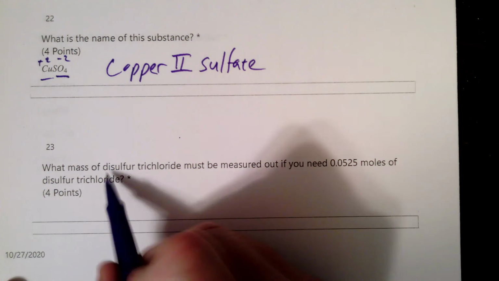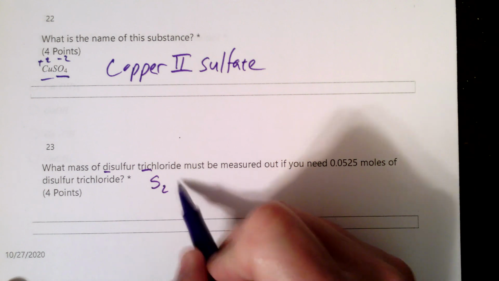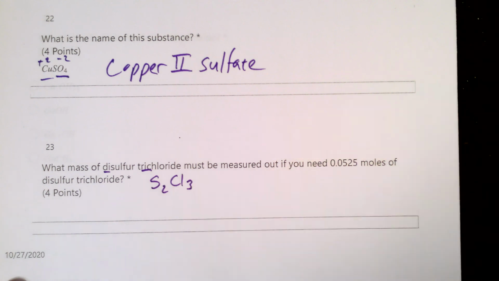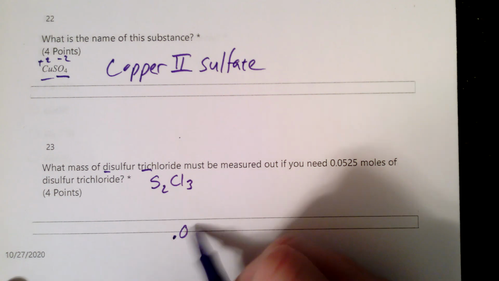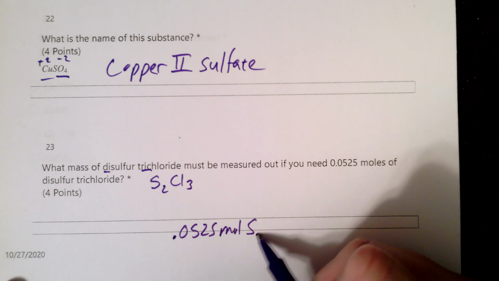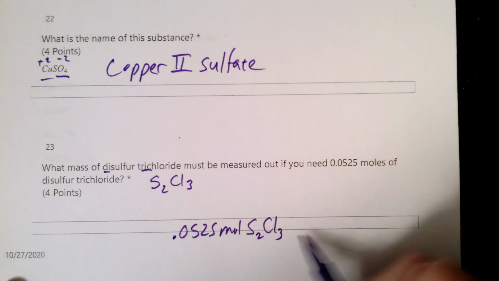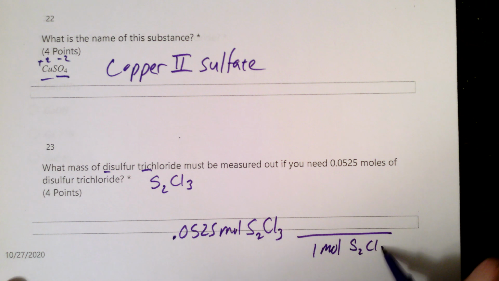Another mole problem. Disulfur trichloride. Well, setting up the problem, 0.0525 moles. One mole is some number of grams.